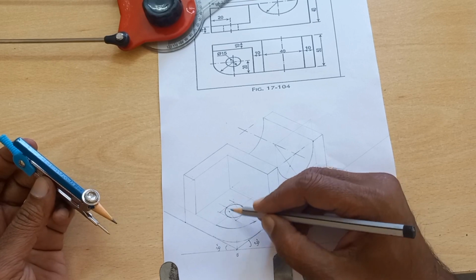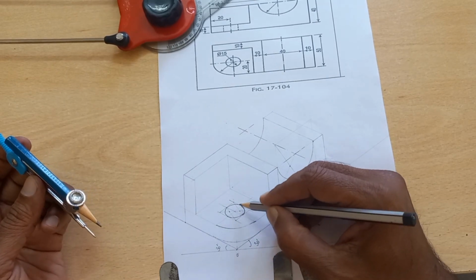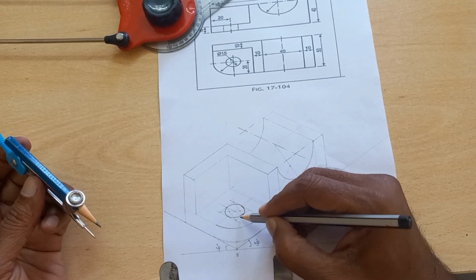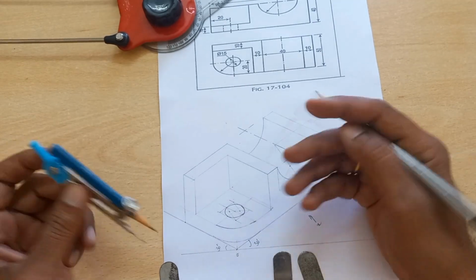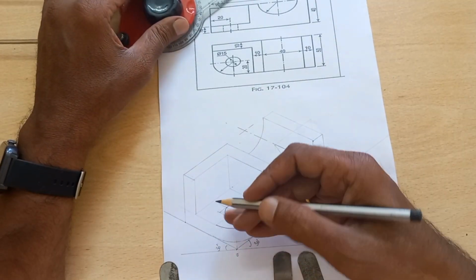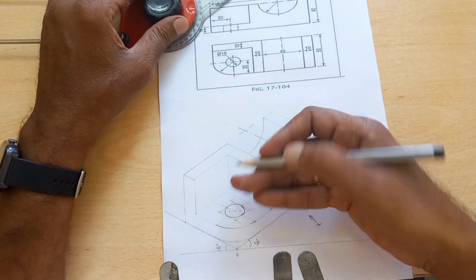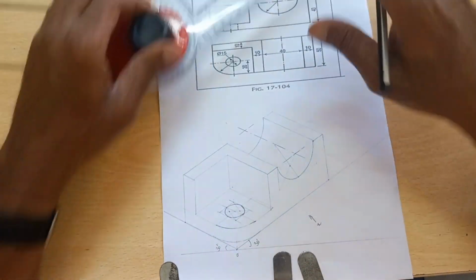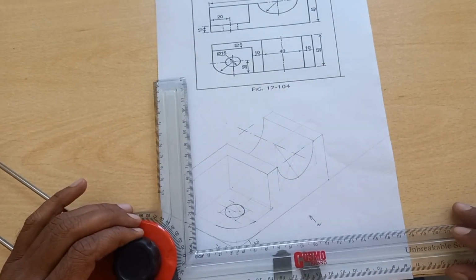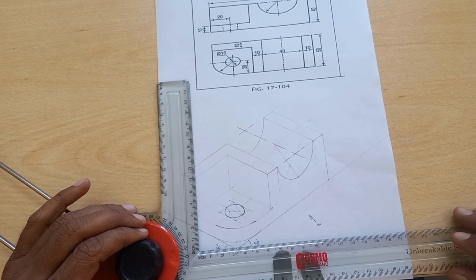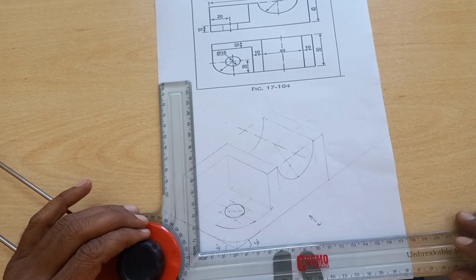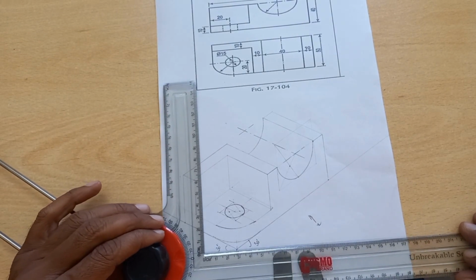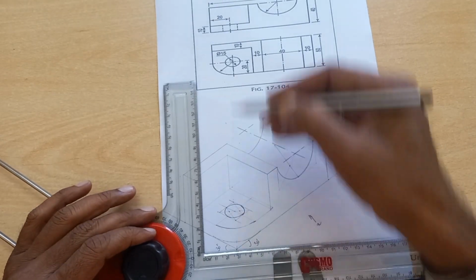So whether this circle, that is the hole, is visible on the bottom side or not. What you have to do is, this side it is not possible, only the opposite side. So now you have to check that this thickness is 10 mm.